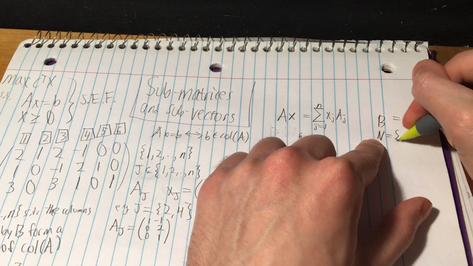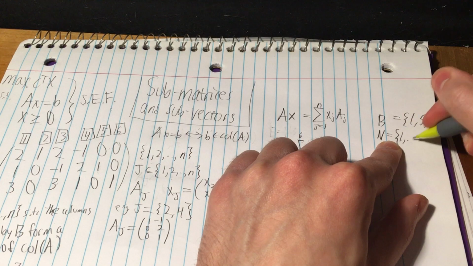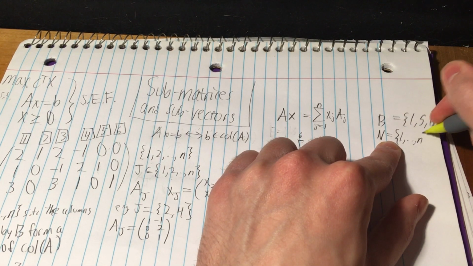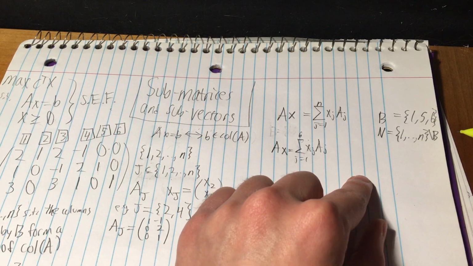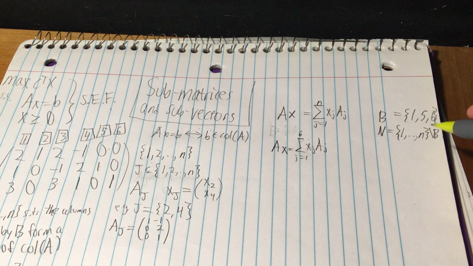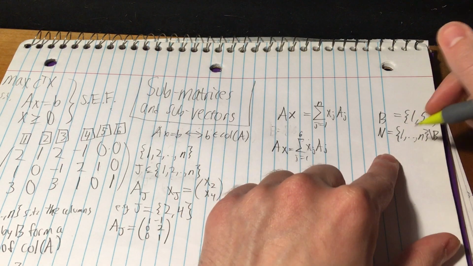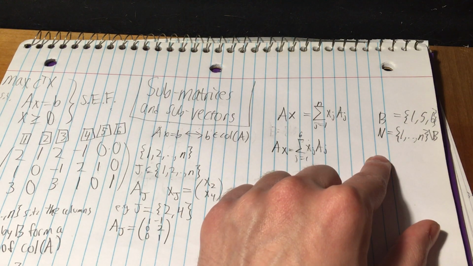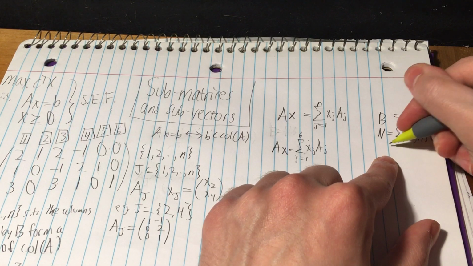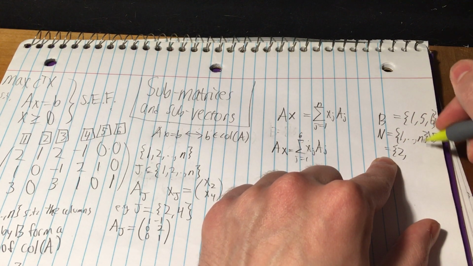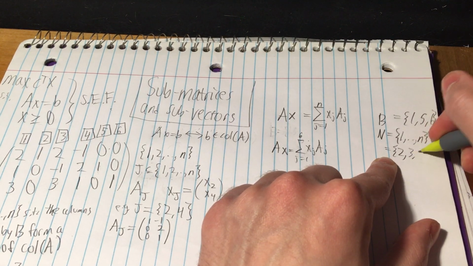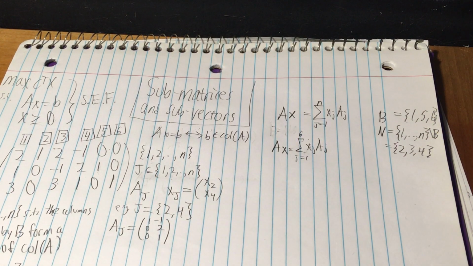Let's say that a capital N will be all the indices, from 1 to n, without B. So it's the rest of the indices, in other words. In this case, it'd be 1 to 6 without 1, 5, 6, so it'll be 2, 3, and 4. It's just all the indices except for the ones that were in B.